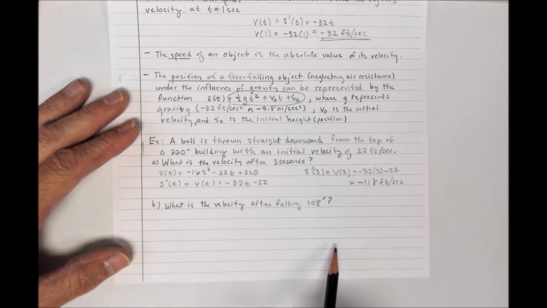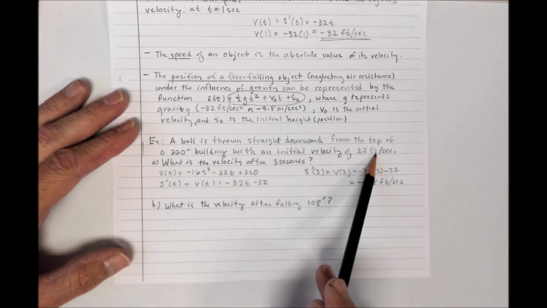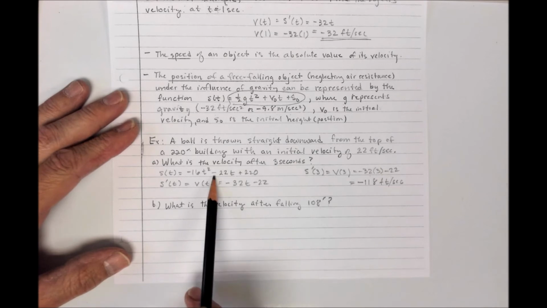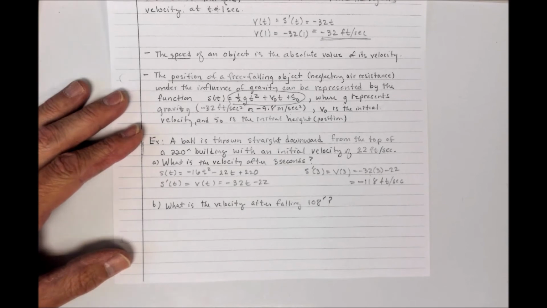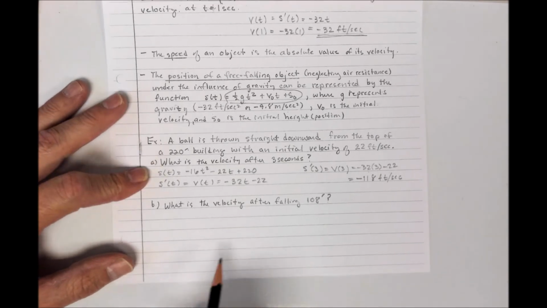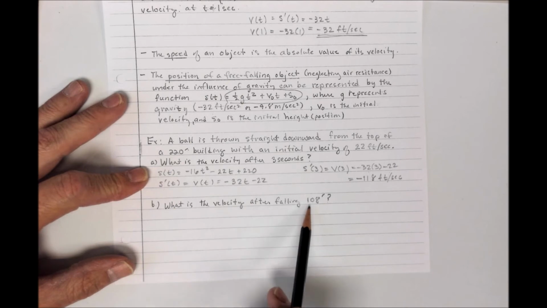Okay. Now, if they had thrown the ball straight upward at 22 feet per second, then it would have been a plus 22 here instead of the minus 22. What's its velocity after falling 108 feet? Well, I don't know when it's fallen 108 feet, but I can tell you that if it's fallen 108 feet from its initial position of 220 feet off the ground, it is 112 feet from the ground.